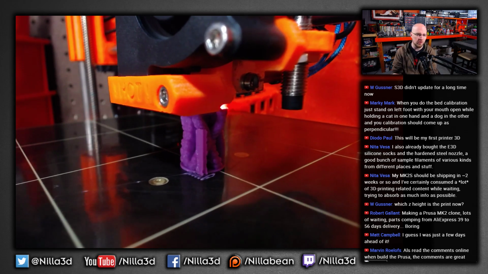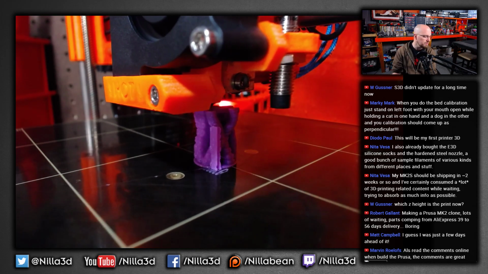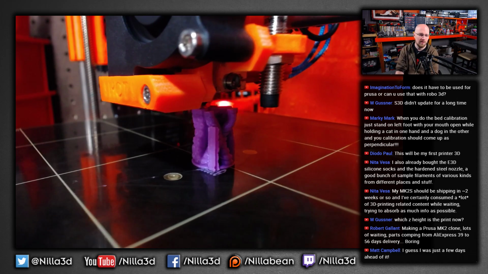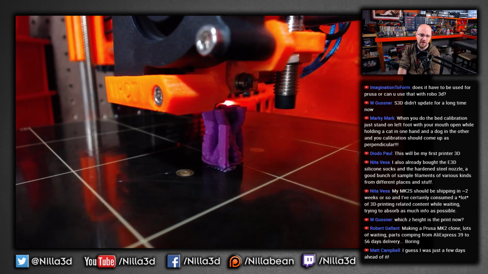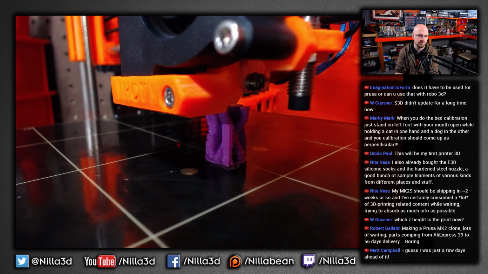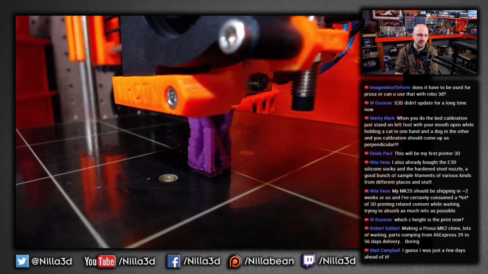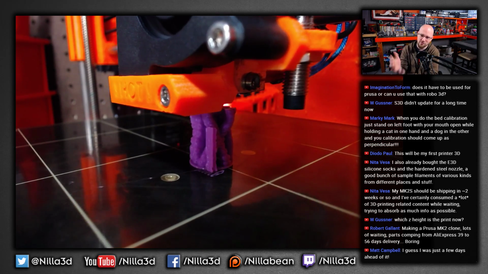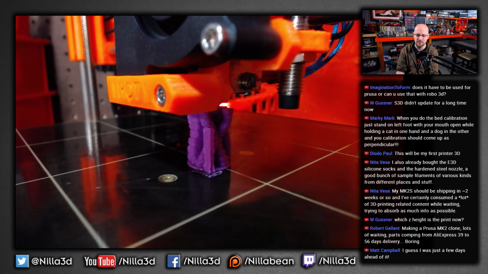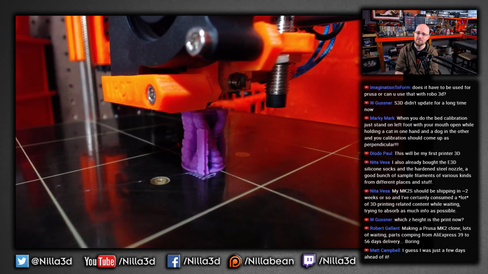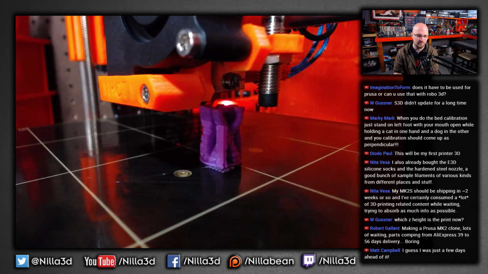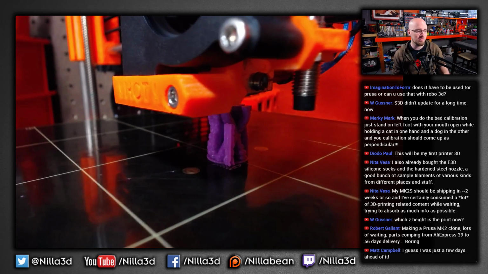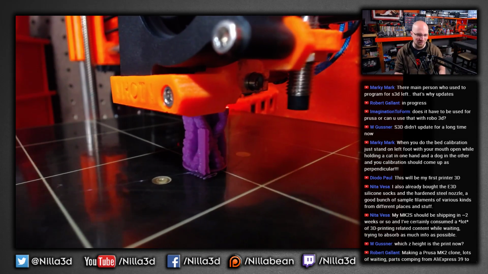Robert, you got an MK2 clone? I'd like to pick one of those up at some point just to see what it's like. There's a shocking amount of them on the market now, so it's hard to pick. Diodo, this will be your first printer. Excellent choice, sir. This was my first printer. This is still my only printer, unfortunately. I'd like to have another one, but we don't all have infinite money. If I had infinite money, for one, I'd have a much bigger basement, and two, there would be like 15 or 20 printers down here running right now.